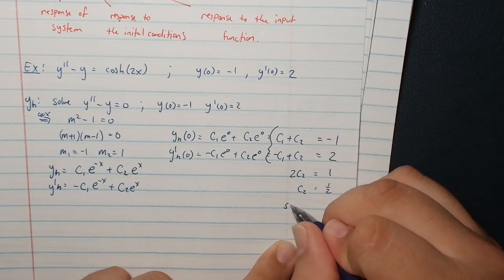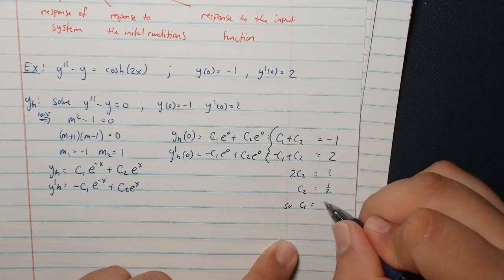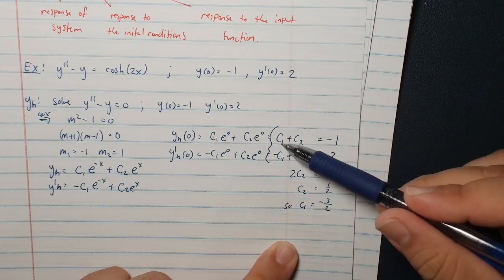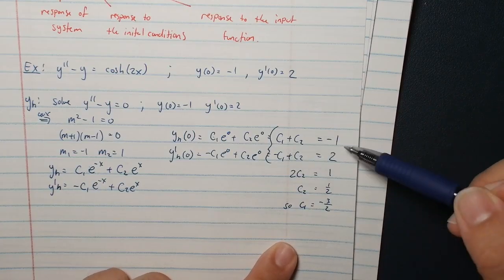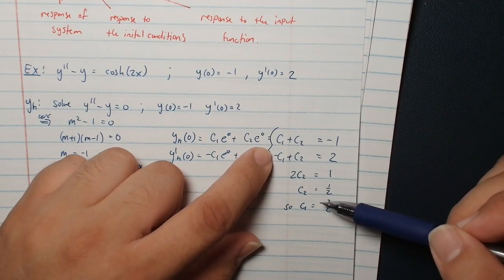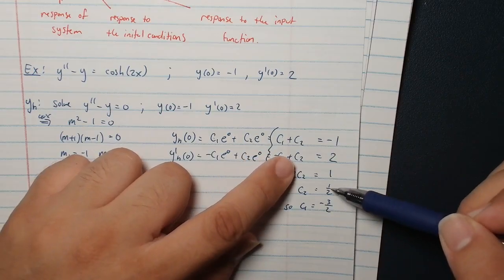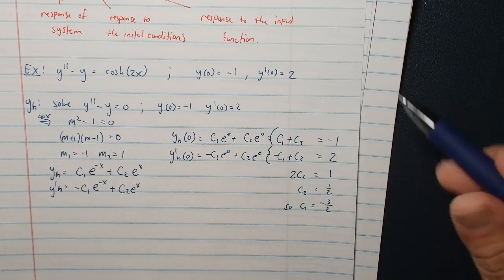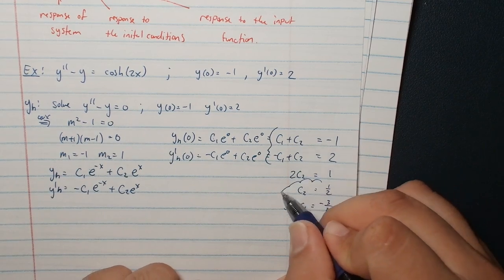And so c1 better equal what? Negative 3 halves? That way negative 3 halves plus 1 half is negative 2 halves, or in other words, negative 1. Or the other way around, you could put that in here, the negatives would cancel and you'd get 3 halves plus 1 half is 4 halves, which is 2. Either way, this is my result.